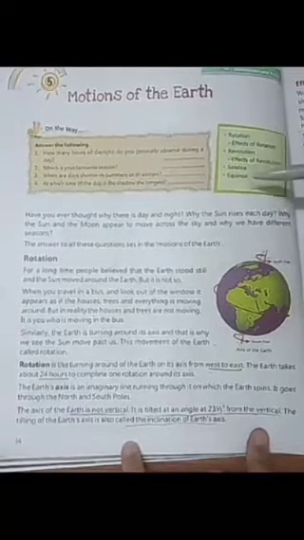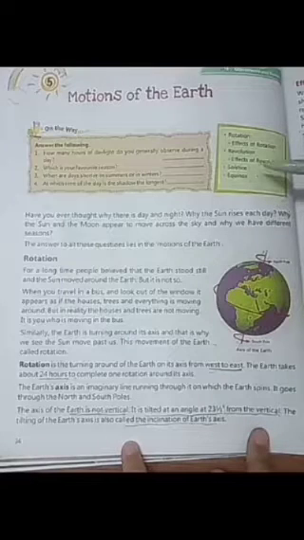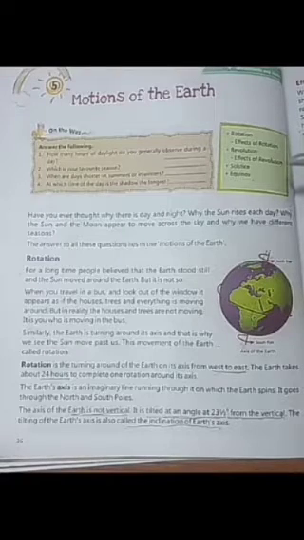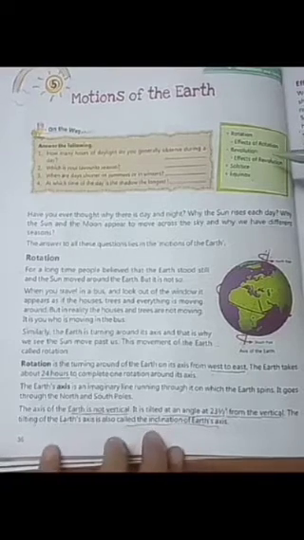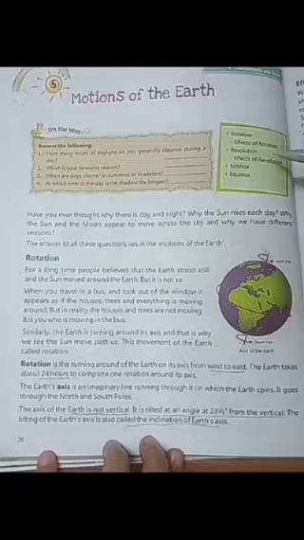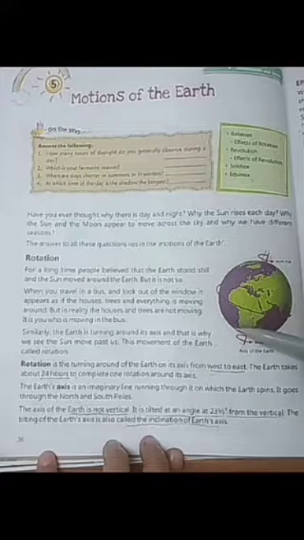Now, can you answer these questions? What is the shape of the earth exactly? Is it flat, circular, or spherical? Yes, I think you all know that it is spherical in shape. It is like a ball. Here, can you see this picture in your book? Yes, it is spherical in shape like a ball.